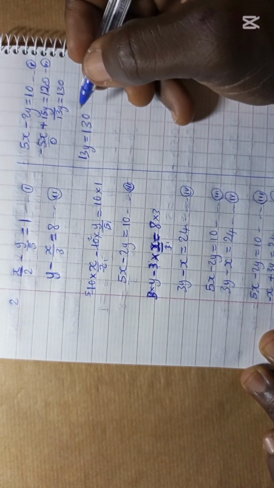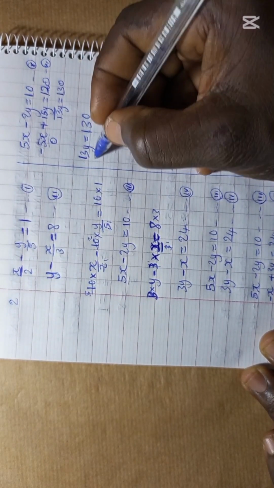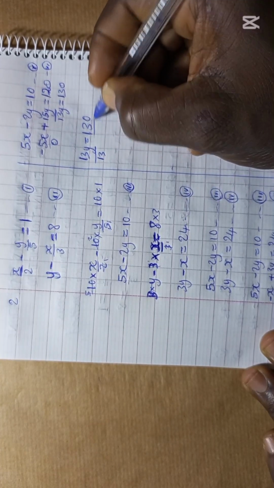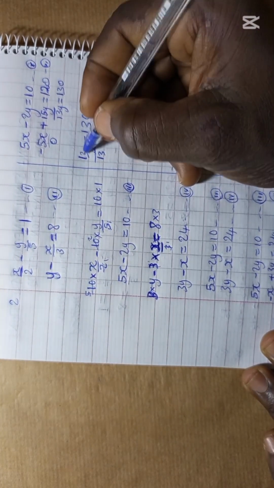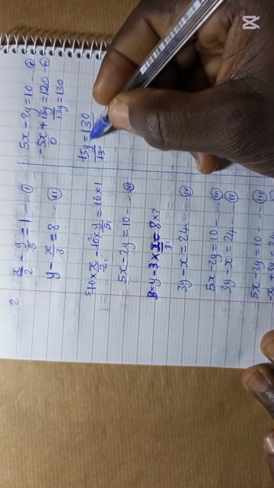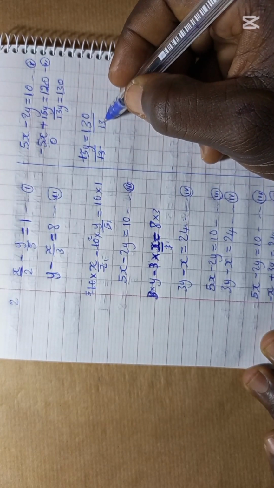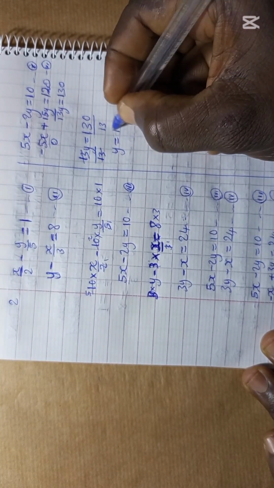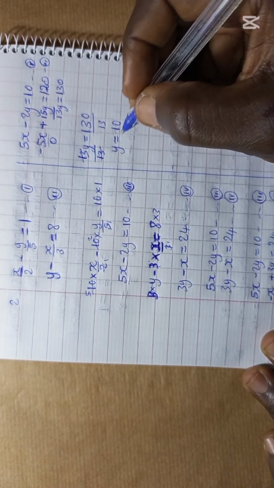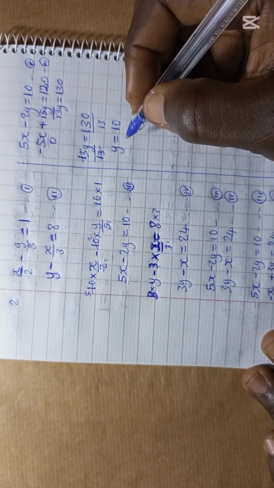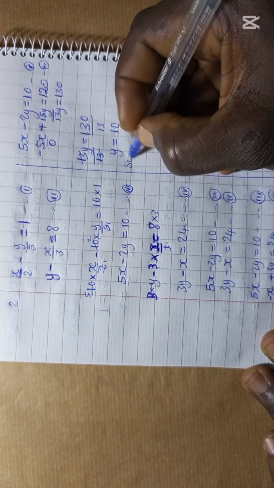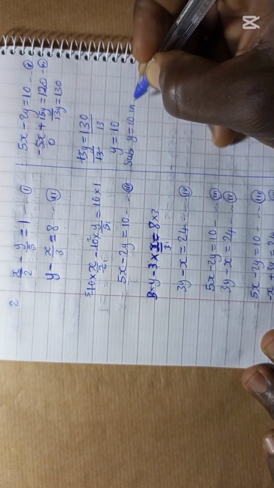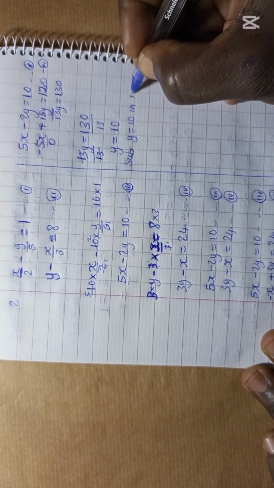To get the value of y, we divide both sides by 13. So 13 cancels out 13. 130 divided by 13 will give me 10. So y is equal to 10. Now we're going to substitute y equals 10 in equation 3.